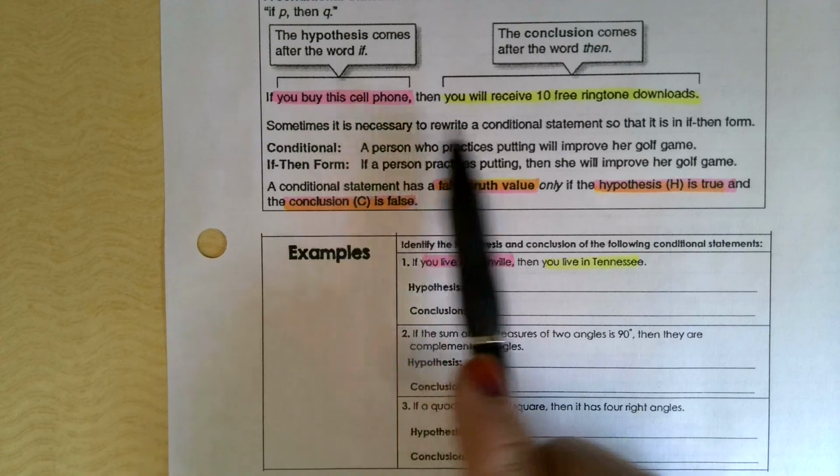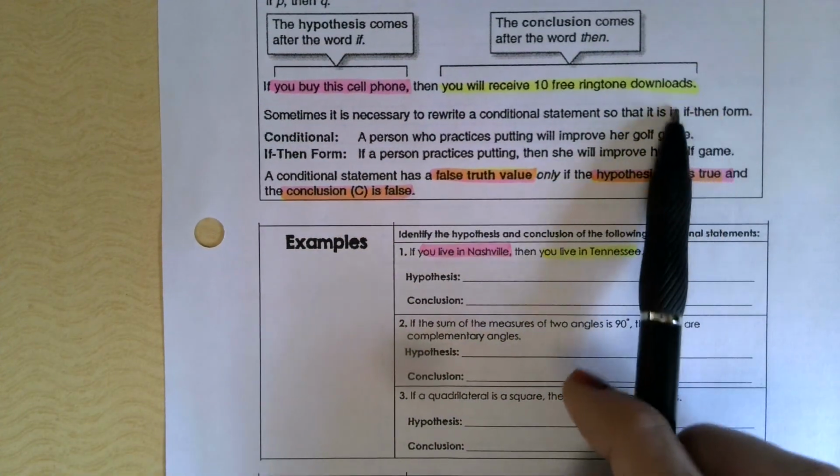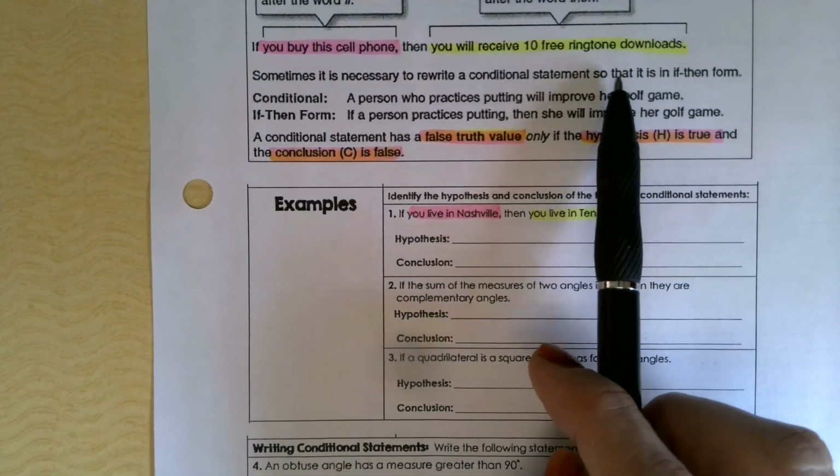Sometimes it's necessary to rewrite a conditional statement so that it's in if-then form. If I ask you to do that, you have to come up with a way to put it in if-then form and make it mean the same thing.